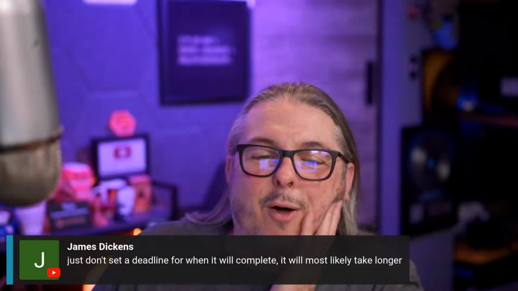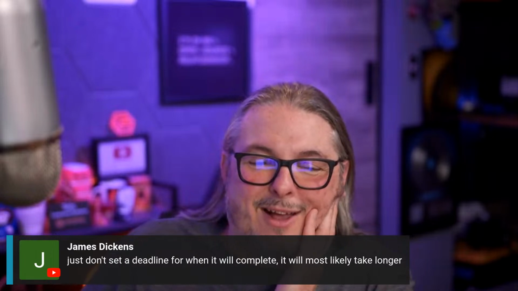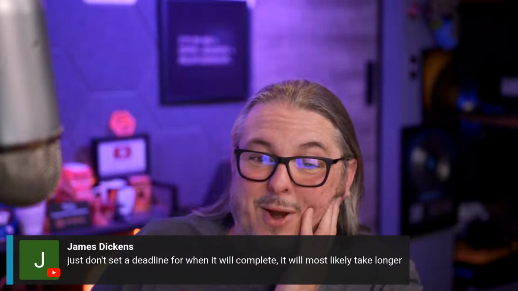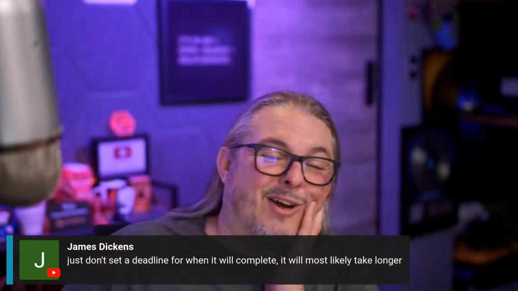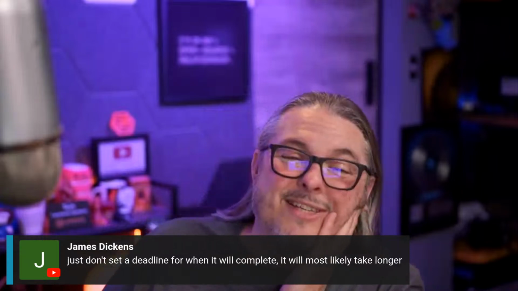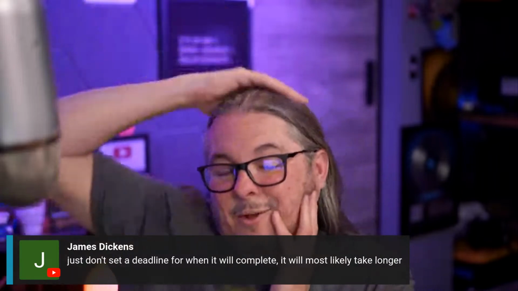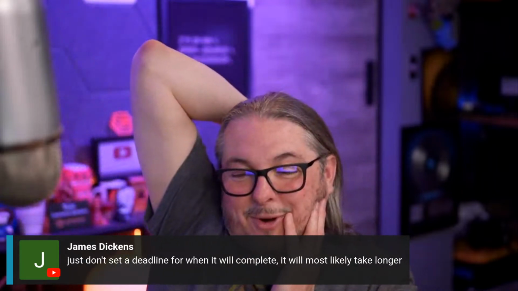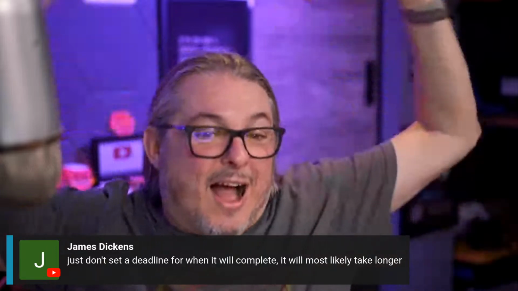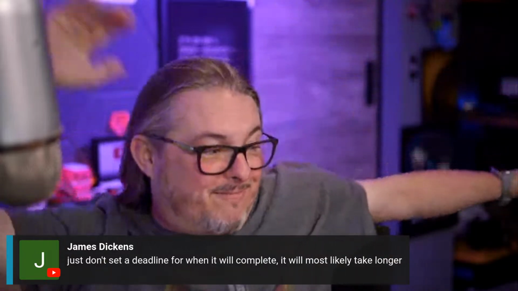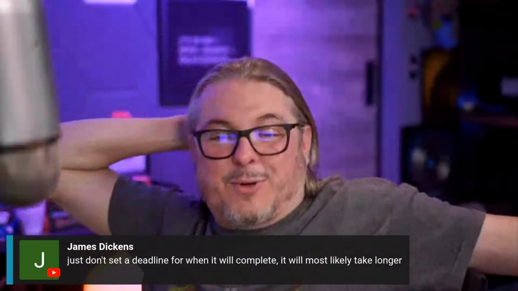This is like for all projects, especially every project at my house: don't set a deadline for when it will be complete. It will always take longer. Yes, that one. It'll always take longer. We're going to be working on the log project through December. I'm going to be working on my homelab project indefinitely, forever. There's always another thing to do.